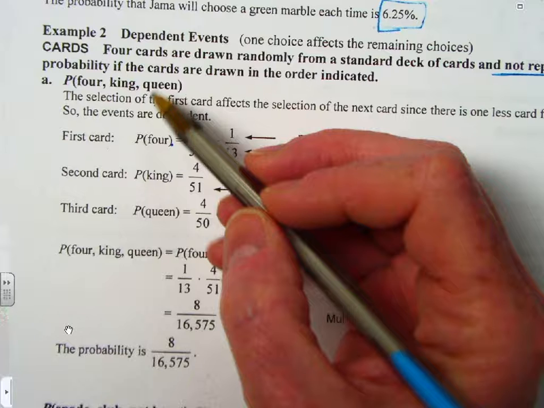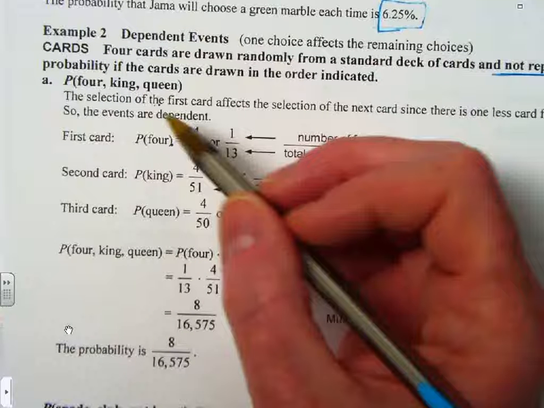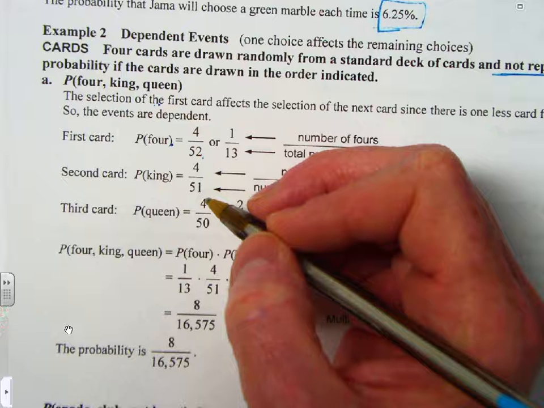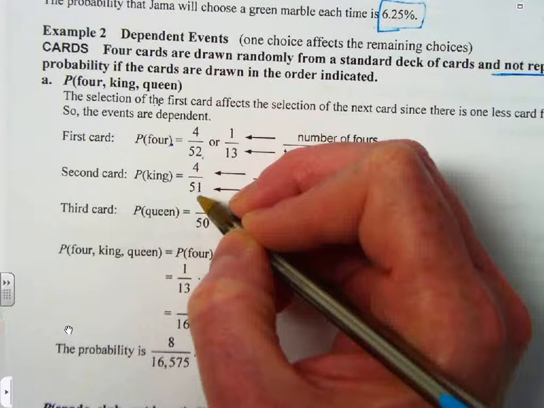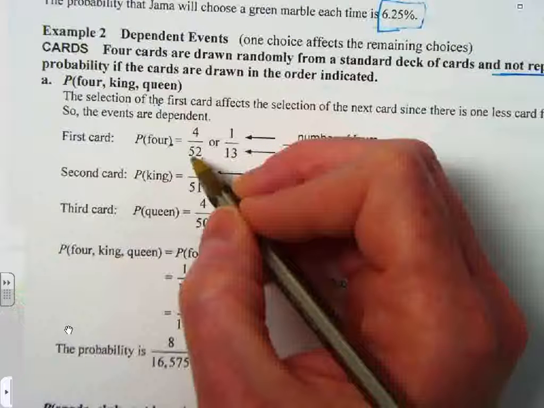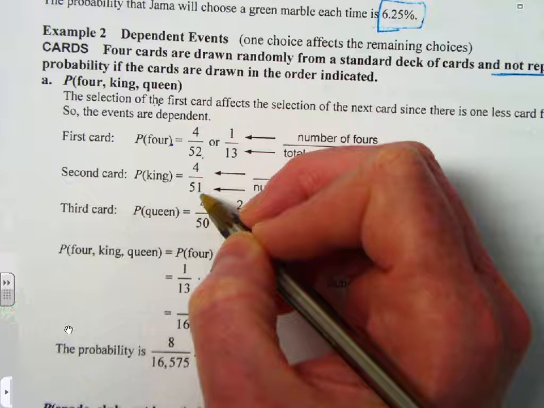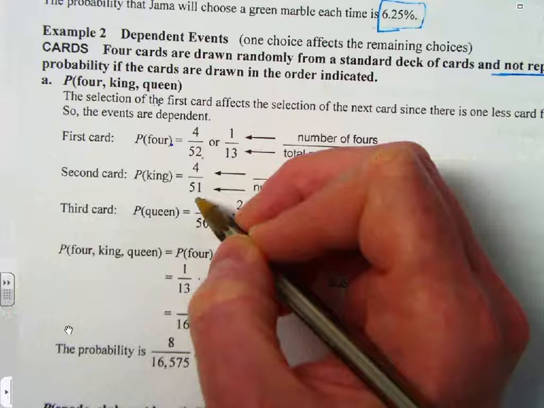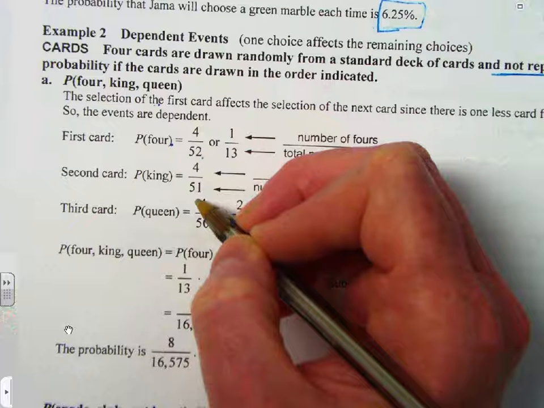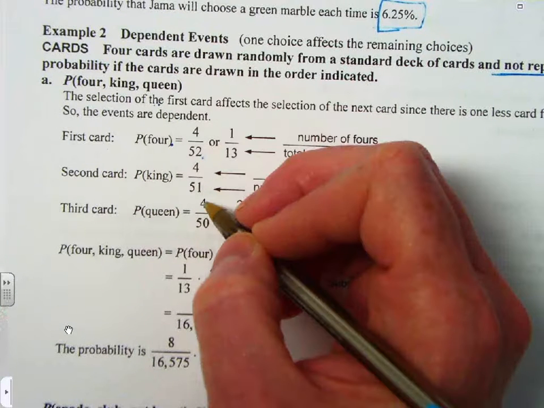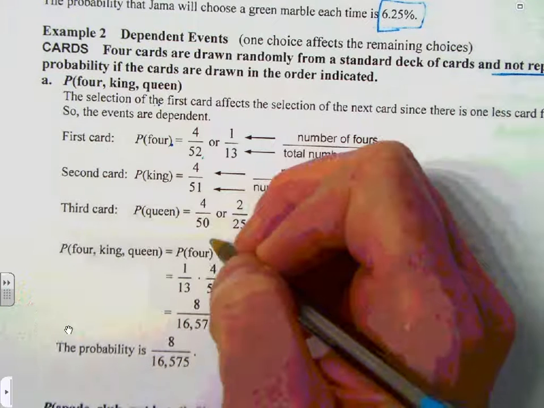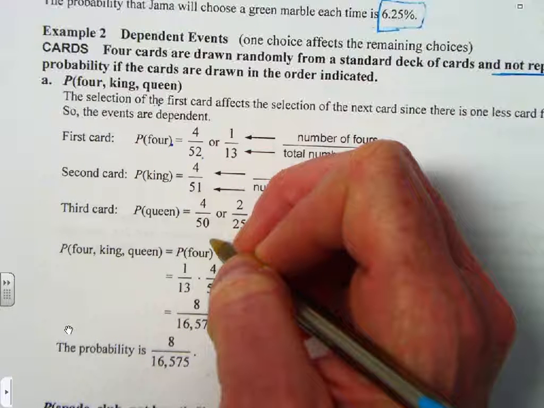Okay. What is now the probability of choosing a king? 4, because there's a king of diamonds, clubs, hearts, and spades. So it's 4 out of 51 this time, though, right? Because when I got this number 4, I took a 4 out. I now have 51 cards left to choose from. I'm choosing a king. I'm taking the king out. So now I'm down to 50 cards in my deck to choose from, and I want it to be a queen. So now I have 4 out of 50 cards that could be a queen. Does that make sense?